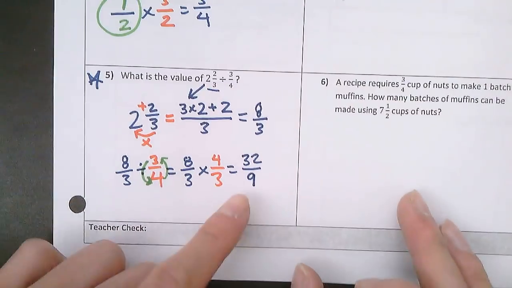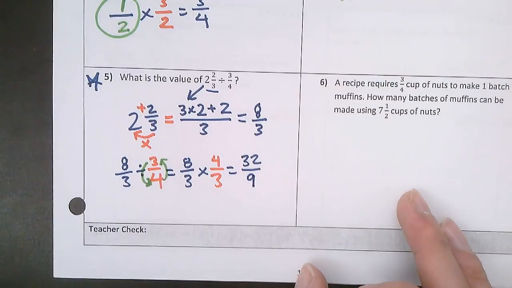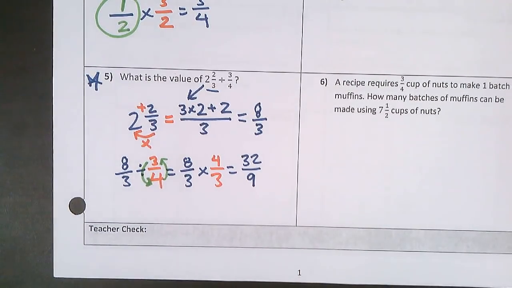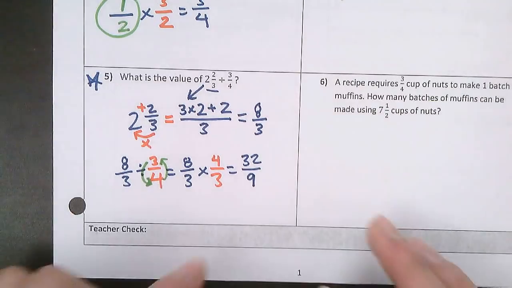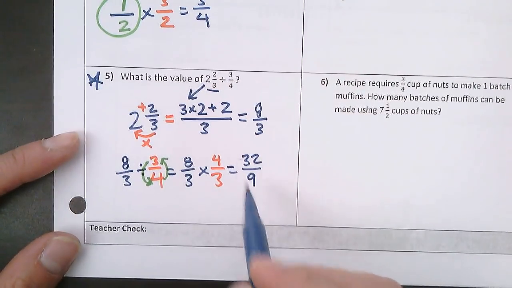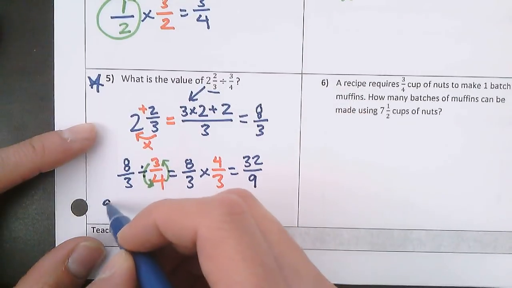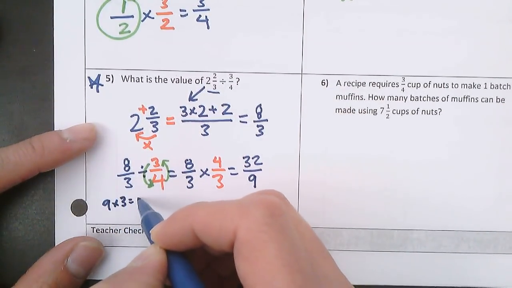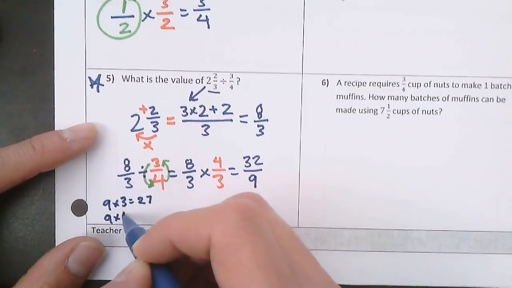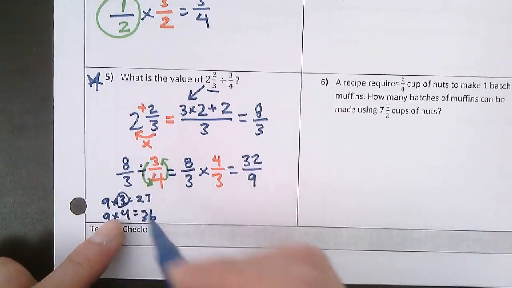Now I have to switch this improper fraction back into a mixed number. And so I think to myself, how many times can 9 go into 32? Well, I know that 9 times 3 is 27, and 9 times 4 is 36, so that's too much. So it's going to be 3 here.